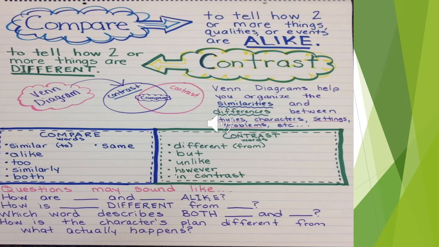Compare means to tell how two or more things, qualities or events are alike, and contrast means to tell how two or more things are different. So we said compare tells us the similarities, contrast tells us the differences. And we usually prepare graphic organizers like a Venn diagram. That's the most usual way to do some comparing and contrasting, and they help us organize the similarities and the differences between stories, characters, settings, problems.